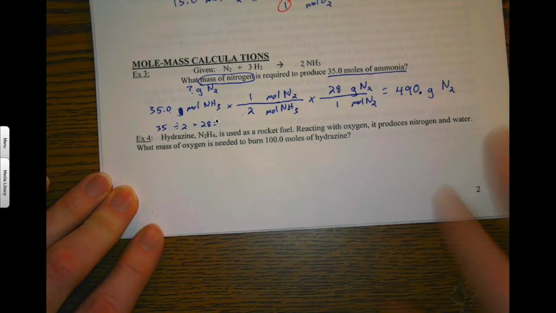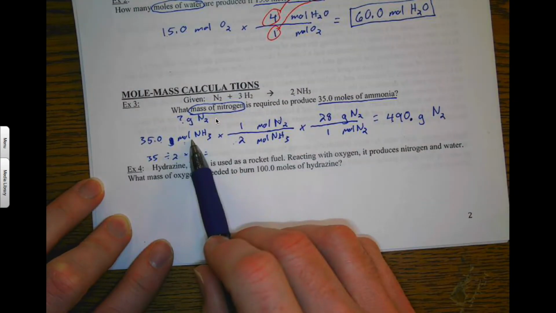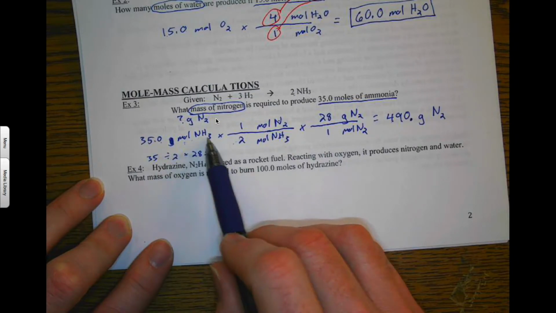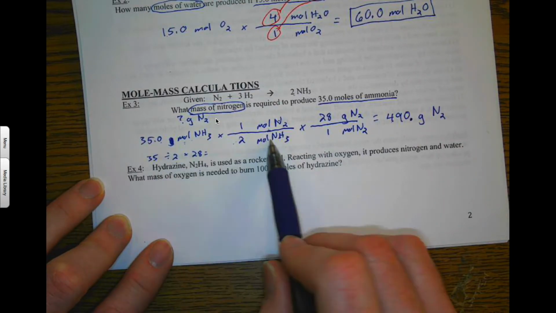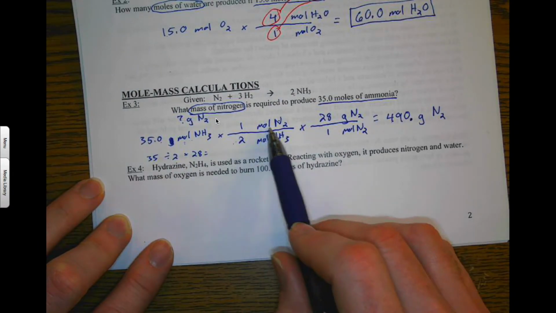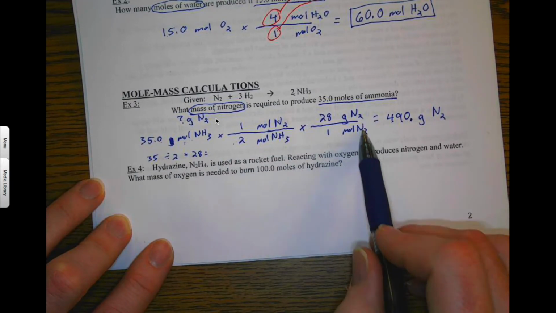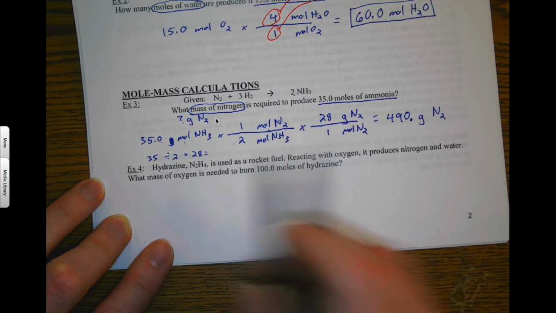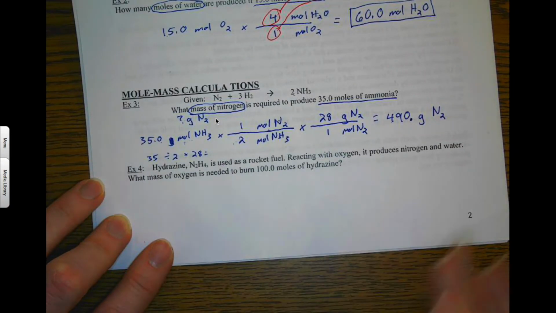All right. Hopefully that made sense. The rules are basically you're allowed to change one thing at a time. You're allowed to change substance here, but we didn't change the unit. And then we changed the unit, but we didn't change the substance. Okay? You're not allowed to go from moles of ammonia to grams of nitrogen. That's not going to happen. You can only change a unit or a substance. You can't change both.